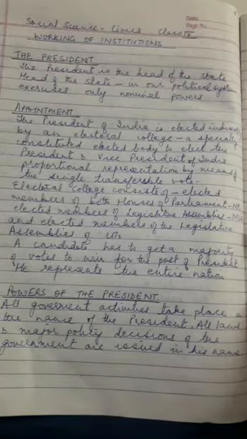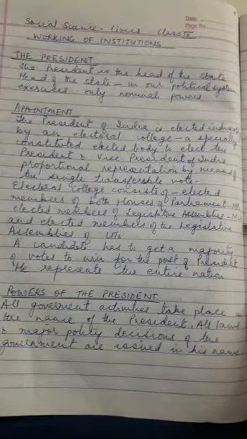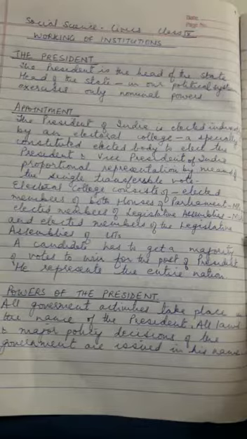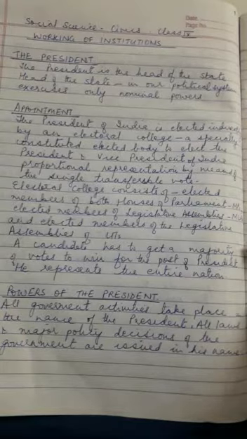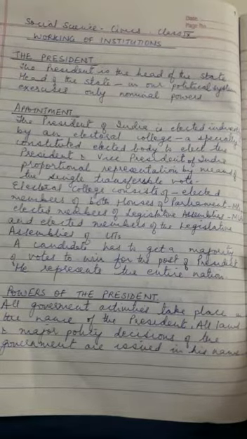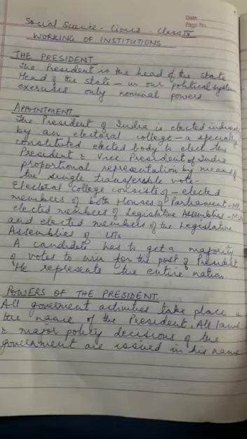Then we have elected members of legislative assemblies, that is MLAs, and elected members of the legislative assemblies of the union territories.